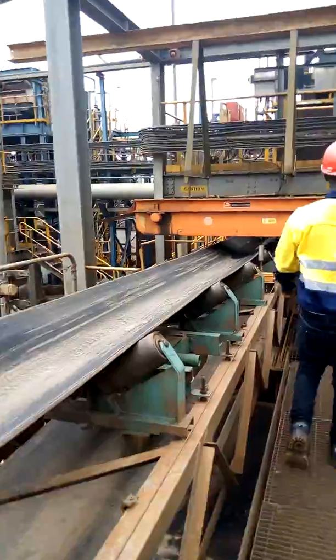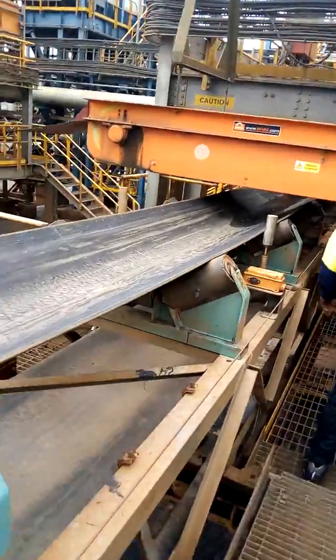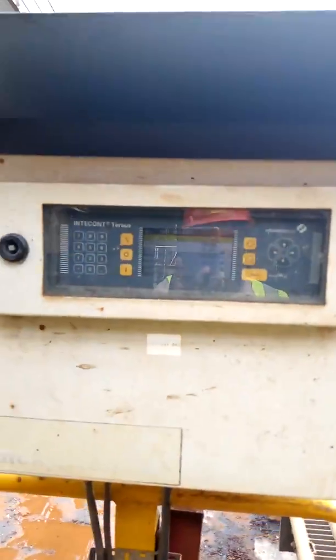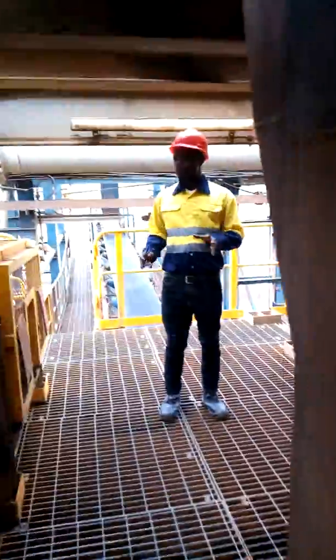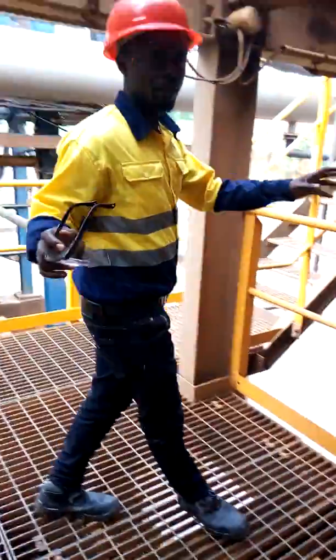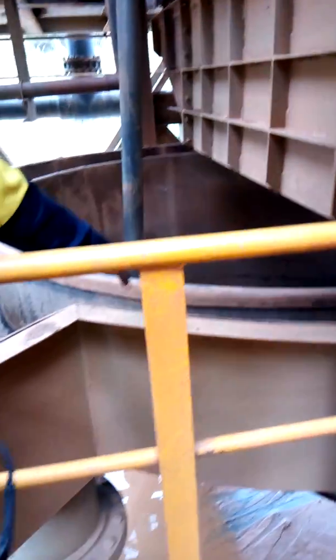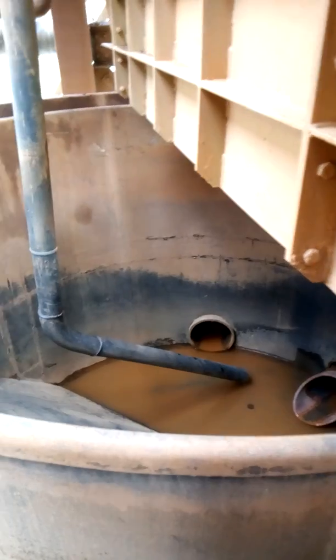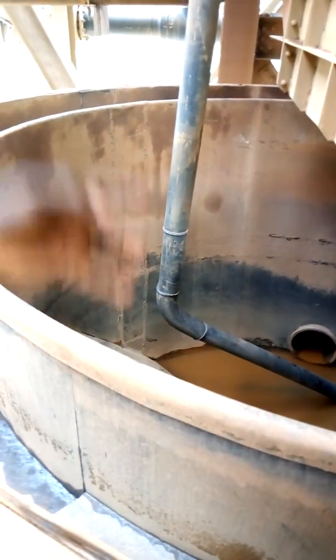We're now walking towards the double deck screen, as you can see here. This is the lower part of the screen. Earlier, I made mention of a hopper that is underneath the double deck screen. This is the hopper that holds the materials that would have satisfied the two double deck screen panels.